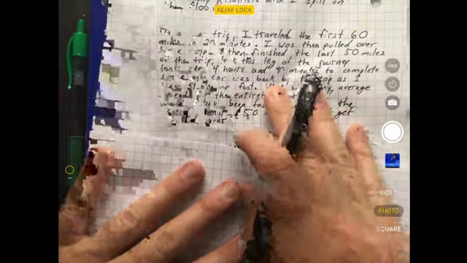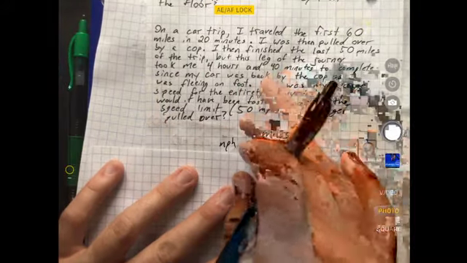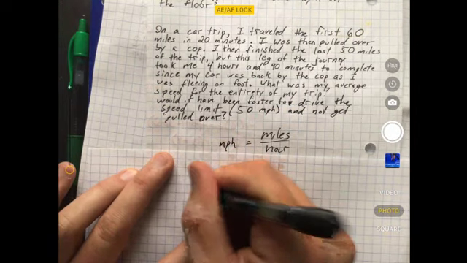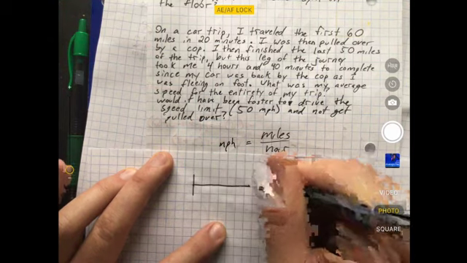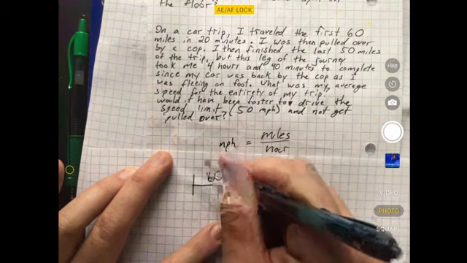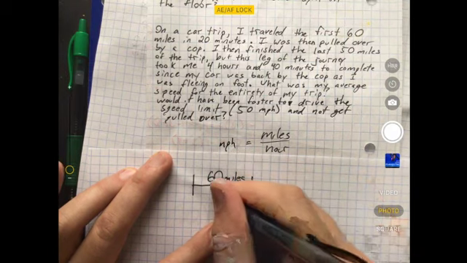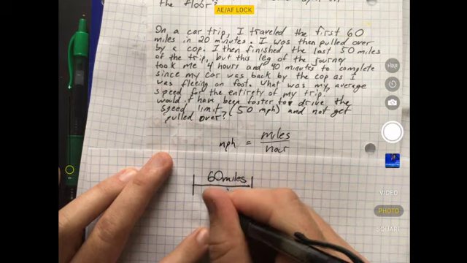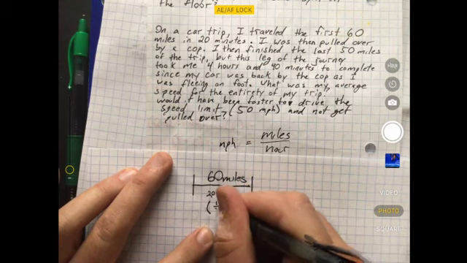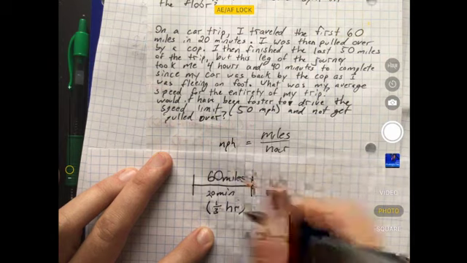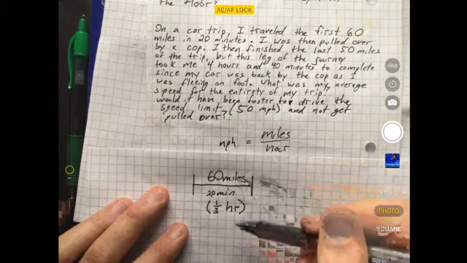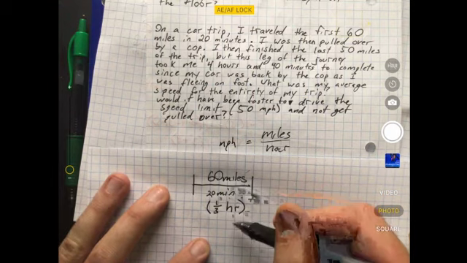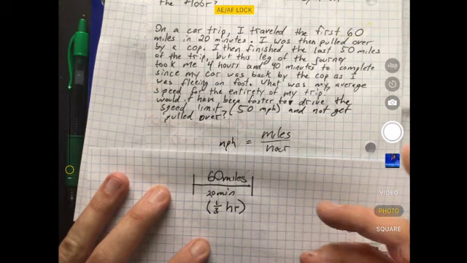we're on this car trip. Okay, so notice that I'm putting the miles above the time. Something to think about. So 60 miles in 20 minutes, and then I get pulled over for no reason, probably, and then I flee on foot.